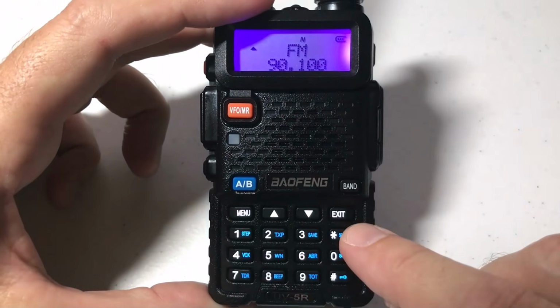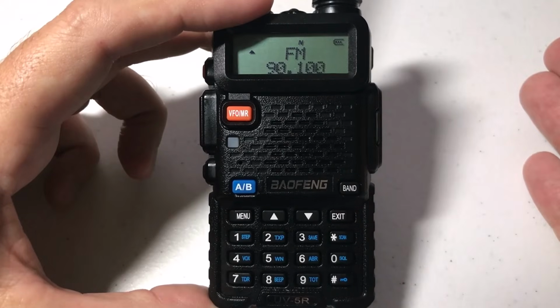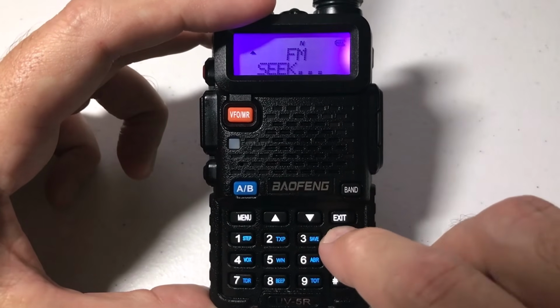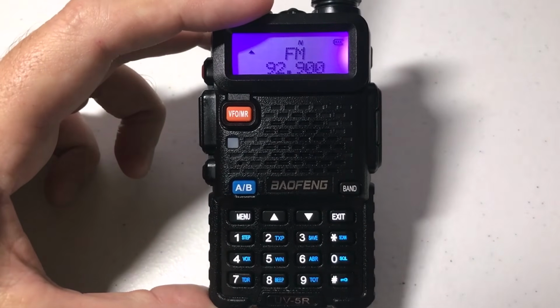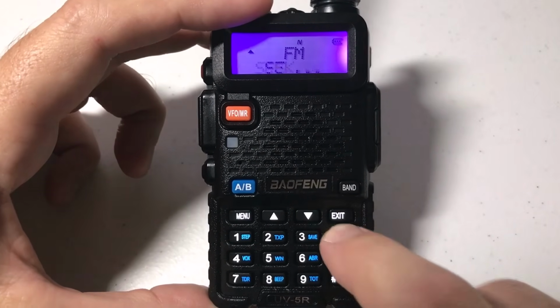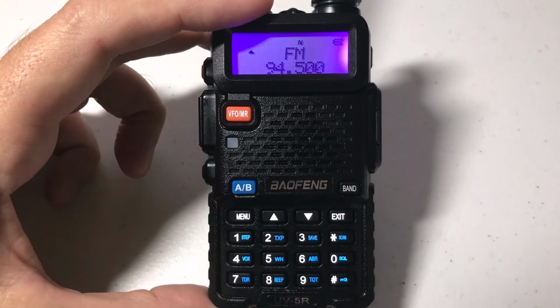Aside from that though, you've got the scan button over here, which will basically operate just like your traditional seek. If you press and hold it, you can seek through the FM channels that pick up.